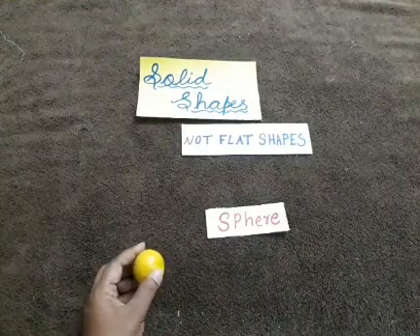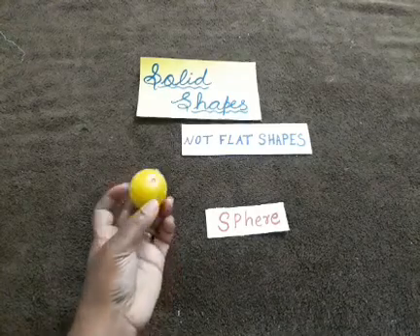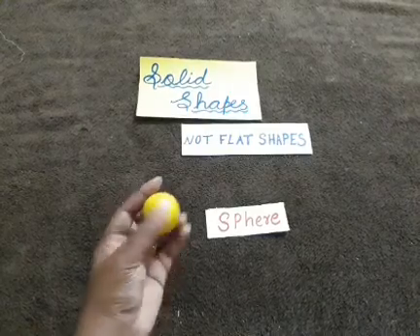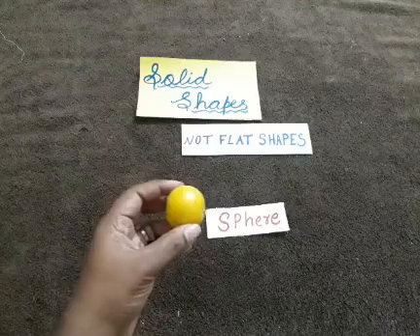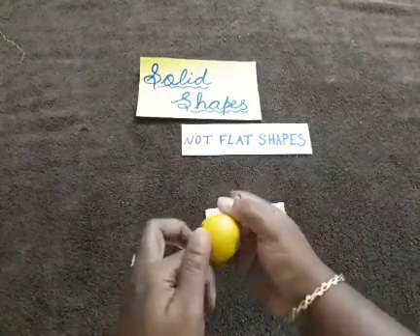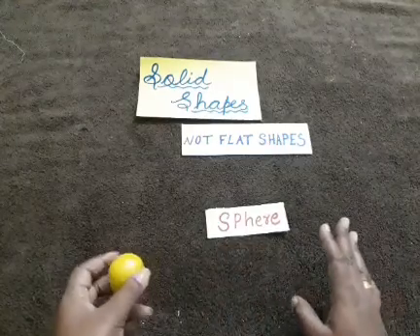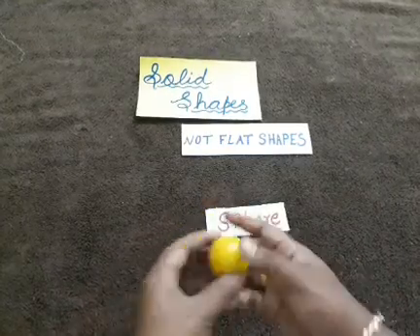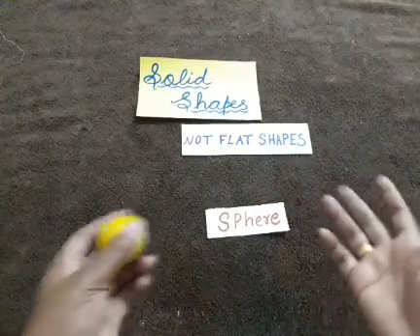Now the next solid shape we are studying is sphere. The next solid shape we are studying is what? Sphere. We can say that a sphere has only one curved surface. It has no vertex and no edge. A sphere has only one curved surface, no vertex and no edge.